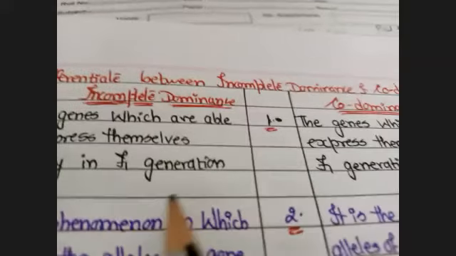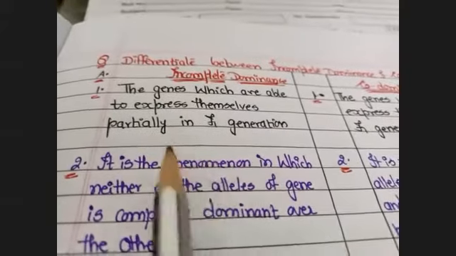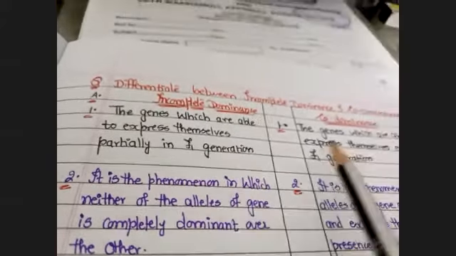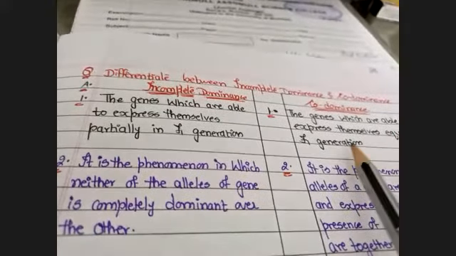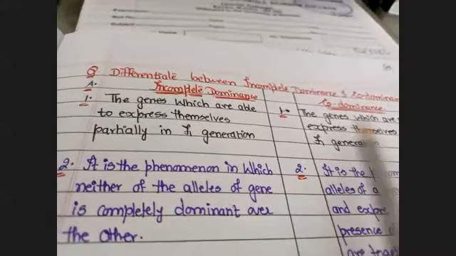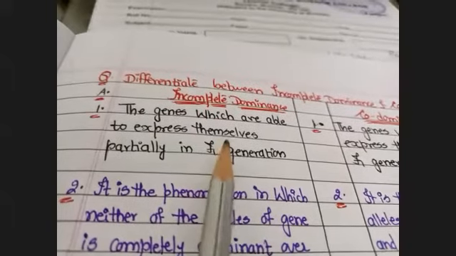Incomplete dominance and codominance. In incomplete dominance, the genes are able to express themselves partially in the F1 generation. In codominance, the genes are able to express themselves equally in the F1 generation. दोनों अपना रंग जमा के दिखा रहा है. रेड भी दिखा रहा है, व्हाइट भी दिखा रहा है, पैच. और इसमें क्या है, पार्शियल है, मिक्स हो गया ना वो.